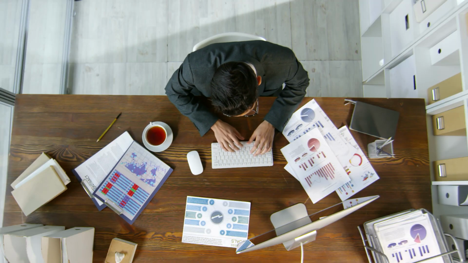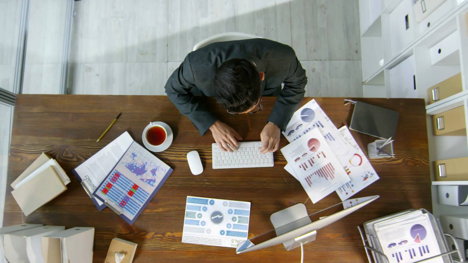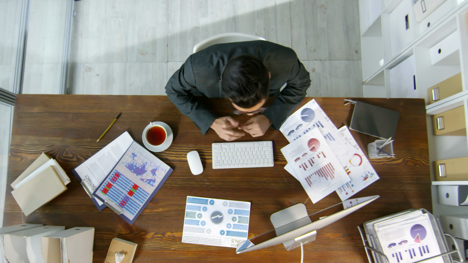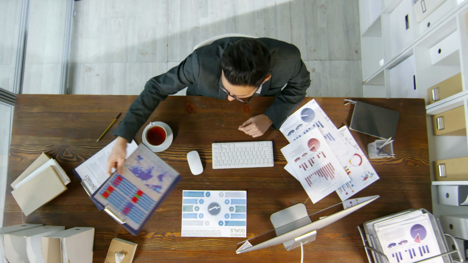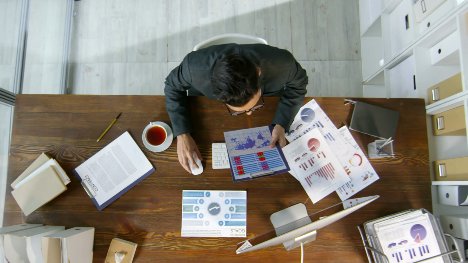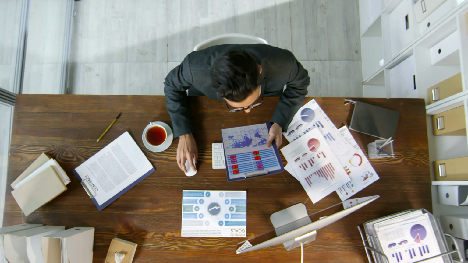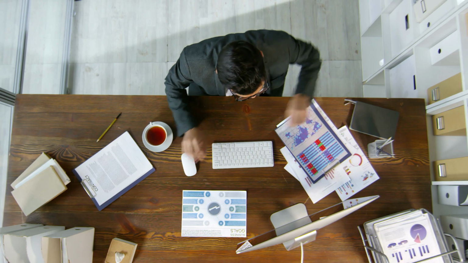Another fantastic pro is the potential for large-scale analysis. Quantitative data is often collected from a wide range of sources, allowing us to conduct extensive studies that can uncover patterns and correlations across a large sample size.